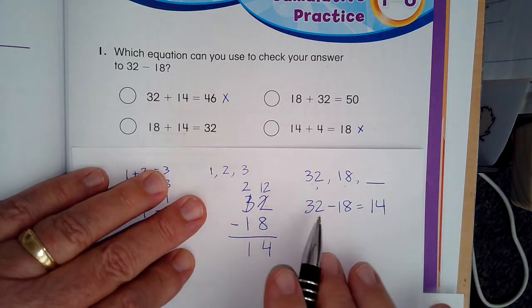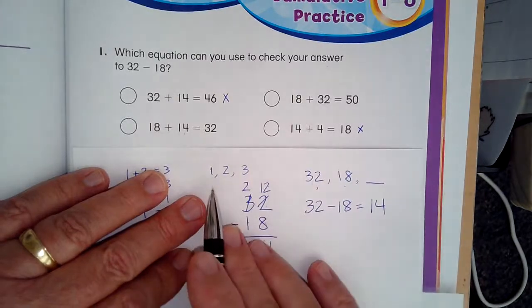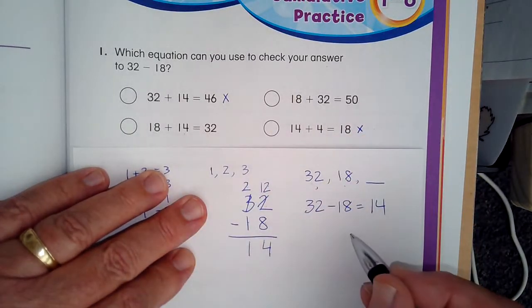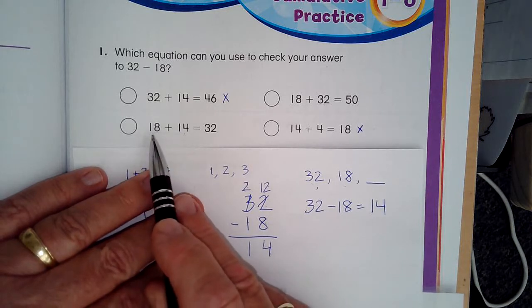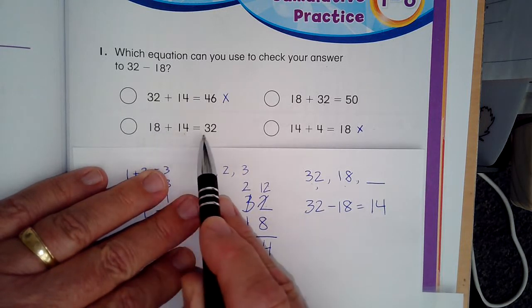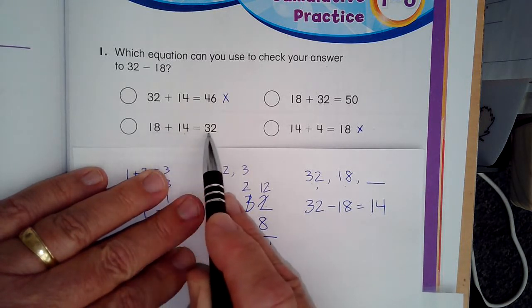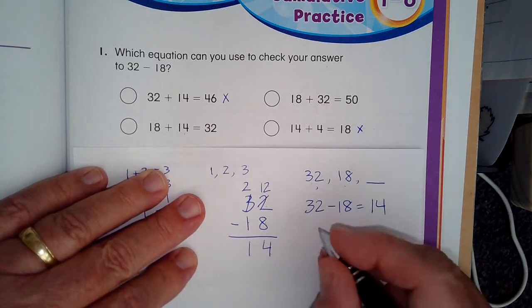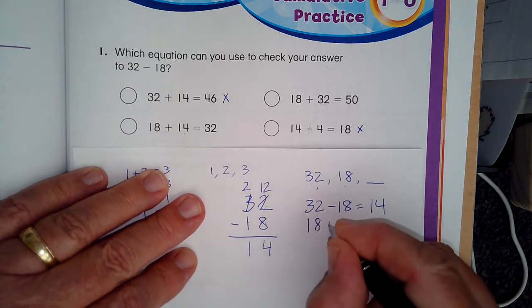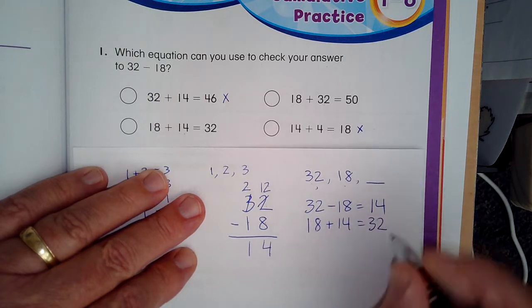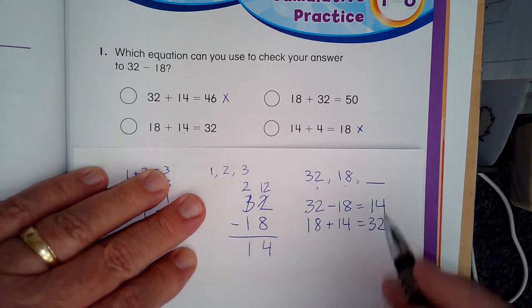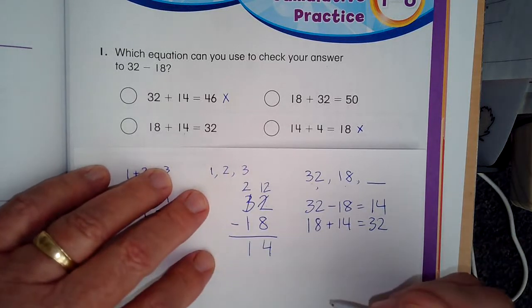I need to find out which one of these, this one or this one, will come up with my possibility. Let's see. 18 plus 14 equals 32. Let's see if that works. 18 plus 14 equals 32. That follows my fact family pattern.